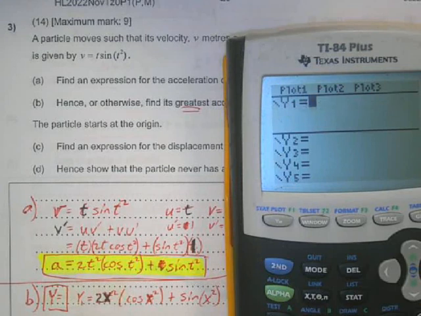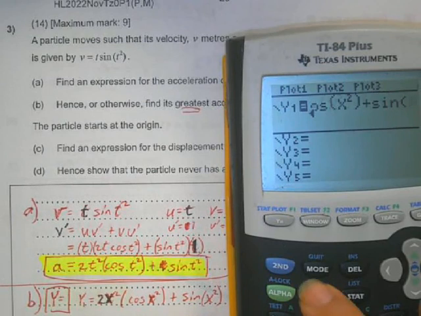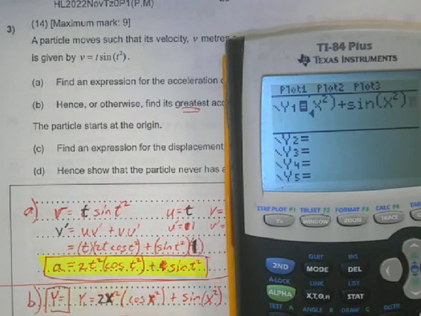Okay, so 2x squared cosine x squared close parentheses plus sine x squared close parentheses. Okay, I believe I've typed that in correctly.